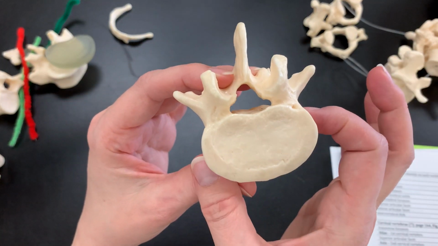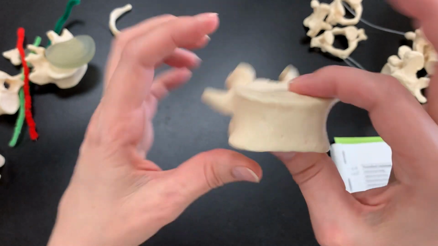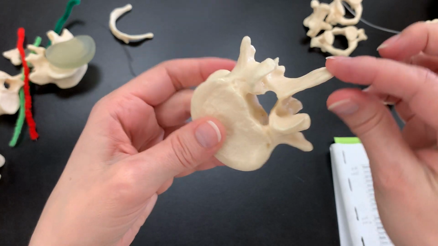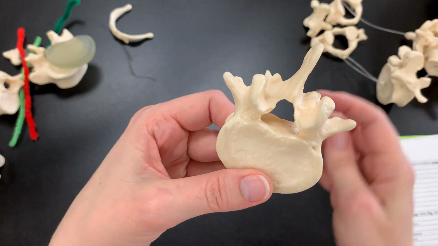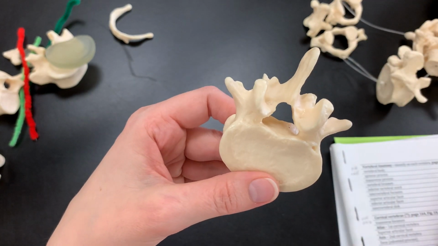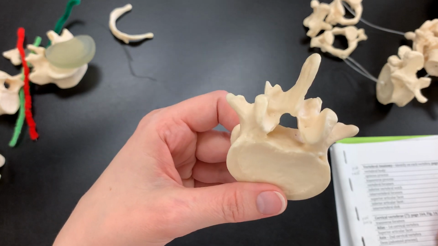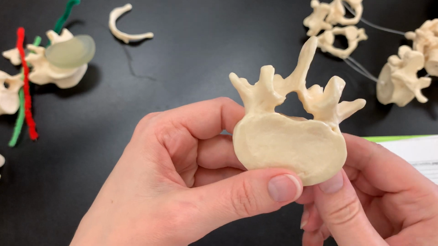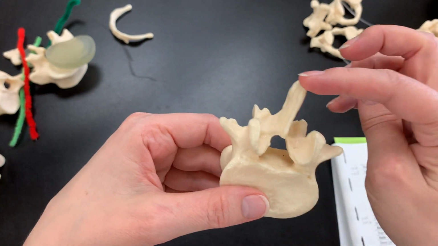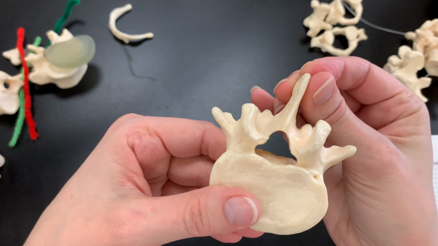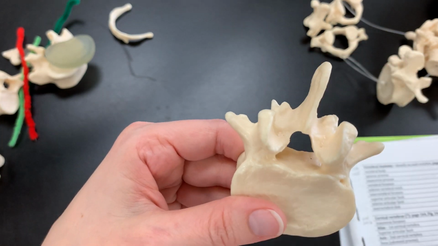So this biggest part is the vertebral body, this bit. This part out the back is the spinous process, and there's a picture in your book. It should be figure 14.15, and if you can follow along with that, that would be great. You can see the spinous process is posterior. So this bump here is one of the bumps that you feel on your back.